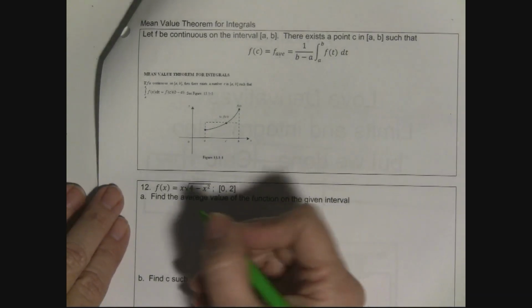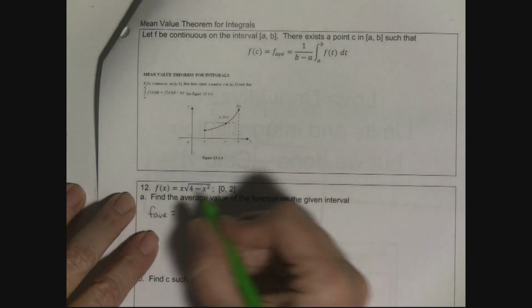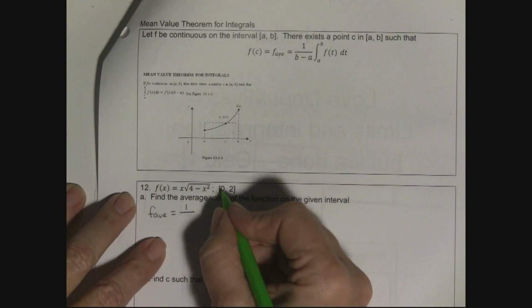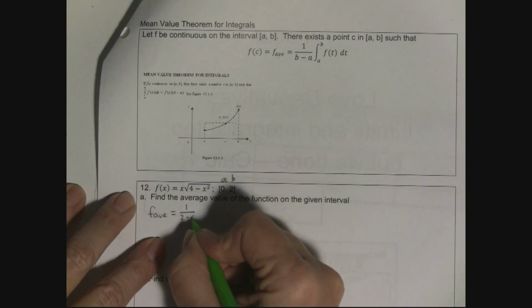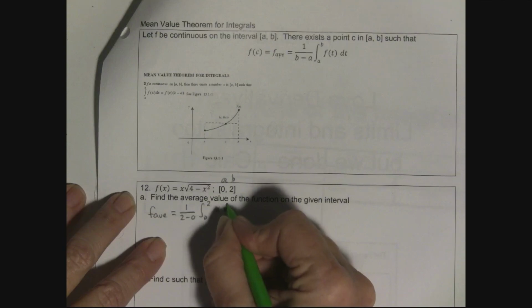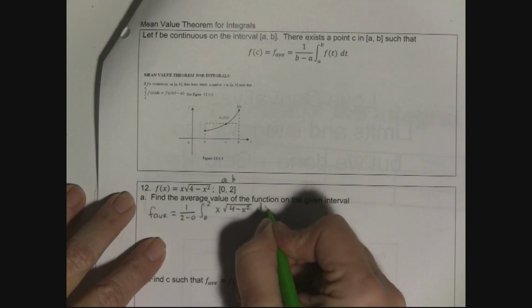And so f average is equal to the integral of 1 over b minus a, which in this case, this is our a, and this is our b. So this is 1 over 2 minus 0, from 0 to 2 of x times the square root of 4 minus x squared dx.